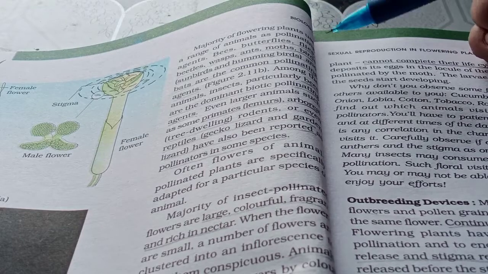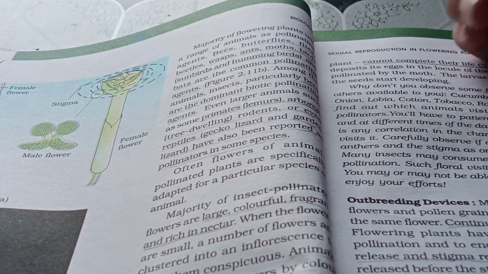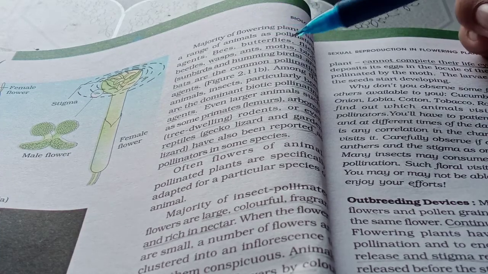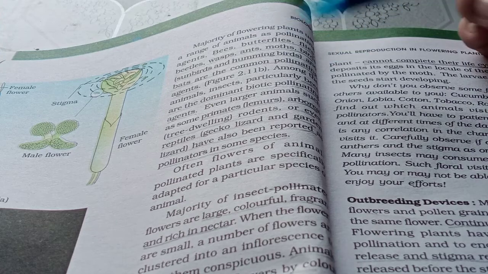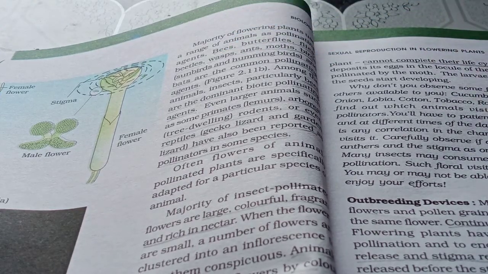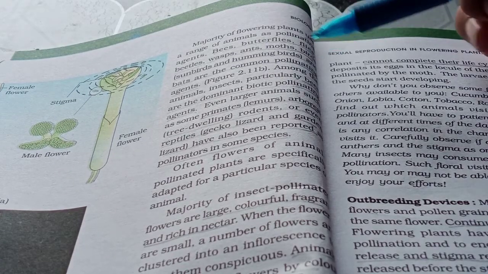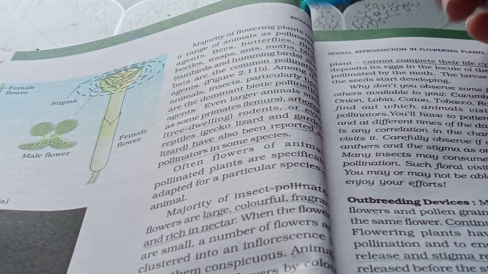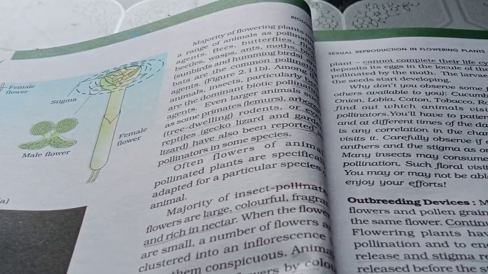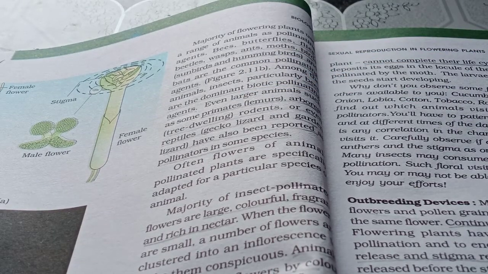Majority of flowering plants use a range of animals as pollinating agents. Bees, butterflies, flies, beetles, wasps, ants, moths, birds, sunbirds, hummingbirds, and bats are the common pollinating agents. Just try to remember bees, butterflies. We can just give examples, 2 or 3. And among the animals, insects, particularly bees. Bees are the dominant biotic pollinating agents. This is important. Bees are the dominant biotic pollinating agents.